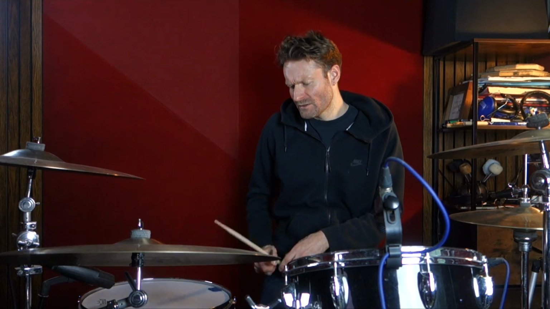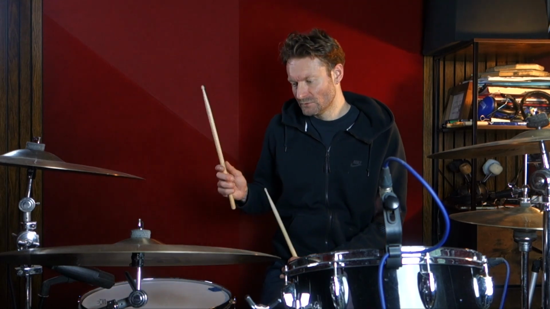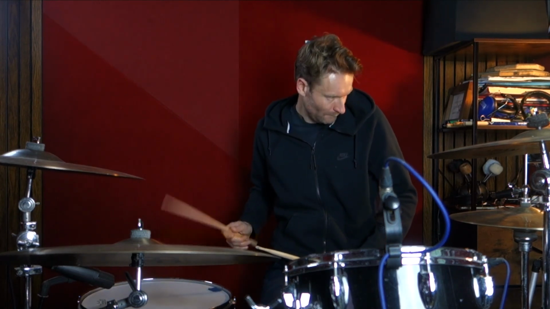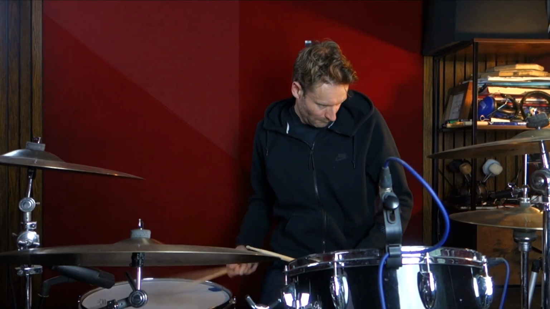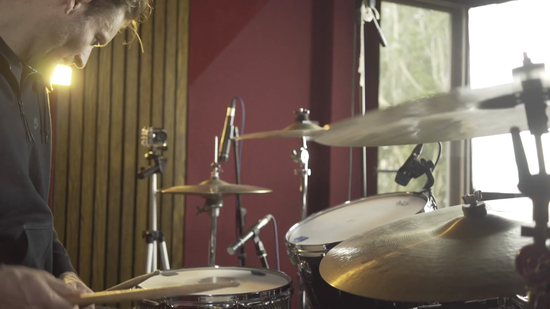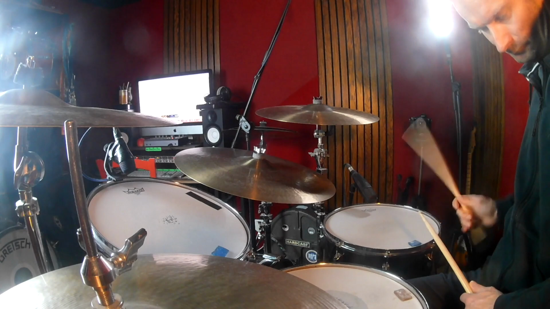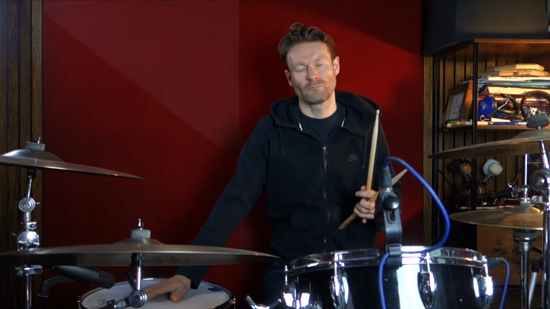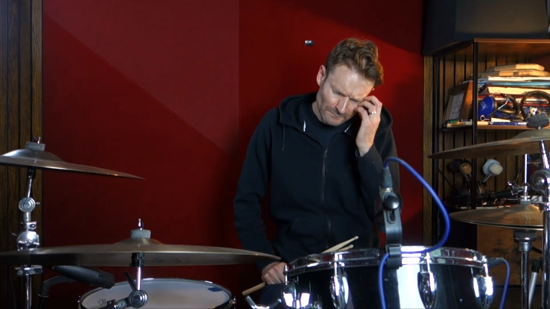A little note about this as well is there's some nice dynamics. Dum da dum da dum da dum. So you're accenting the downbeat. So that's the opening section. I'll try and just pick out a few of these patterns.